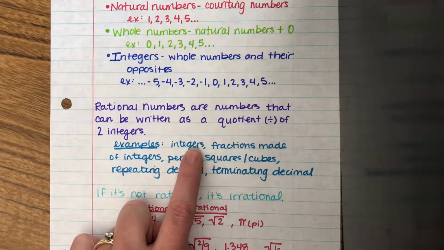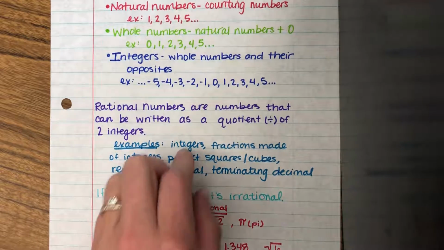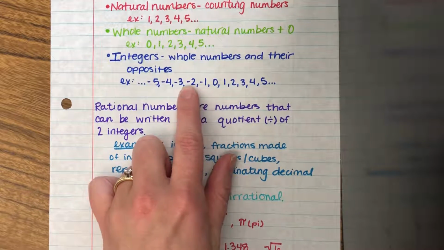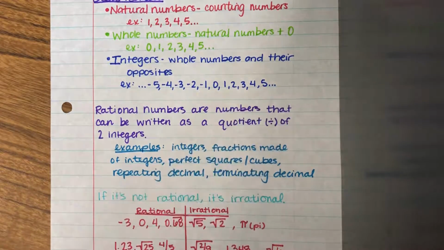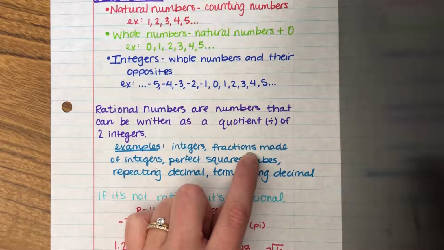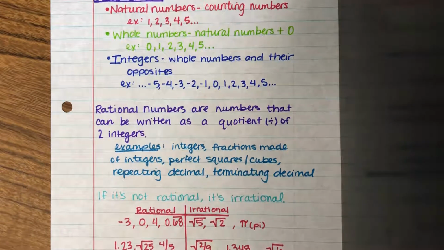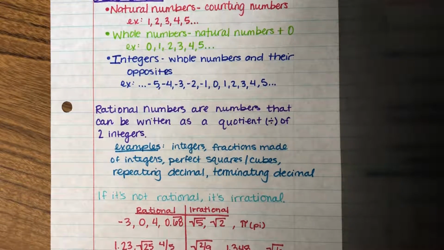So it says examples are integers. We just wrote that: -1, -2, -3, -4, -5, 0, 1, 2, 3, 4, and 5, and so on. Another example of a rational number is a fraction made of integers. So if you had 1 over 2, 1 is an integer and 2 is an integer. -1 over 2, -1 is an integer, 2 is an integer.